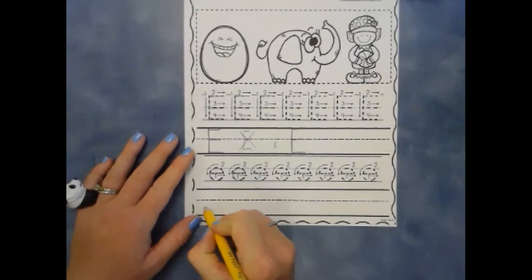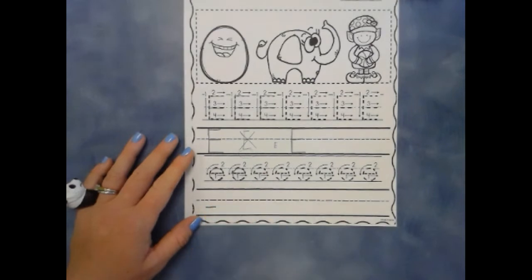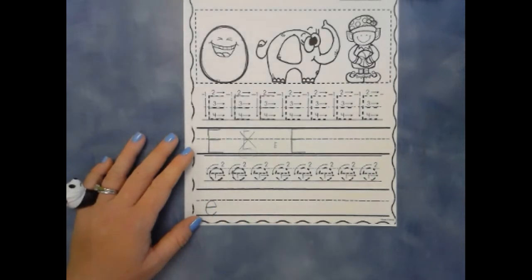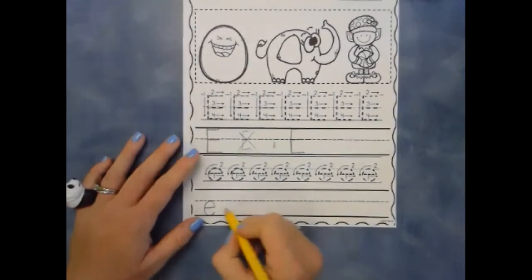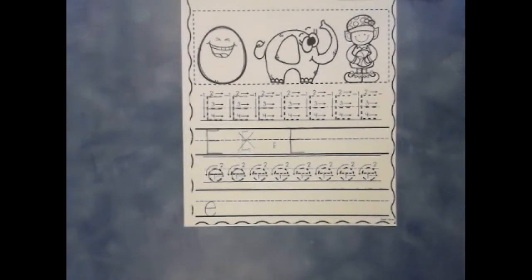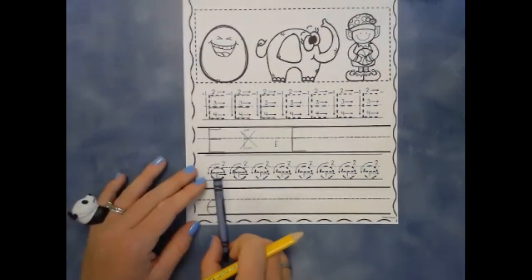Now I'm going to go down to my bottom one, and I'm going to go across. Notice it's not touching either of these lines. I'm going to go up, down, and around. Mine's a little smaller than that one, but that's okay, all right? And I forgot my finger space. You guys are correct. So I'm going to do my finger space.